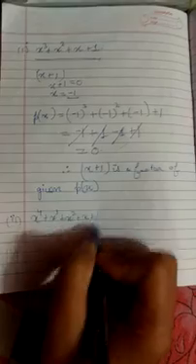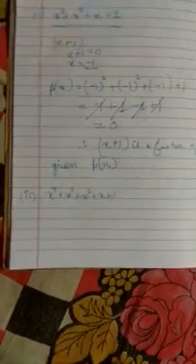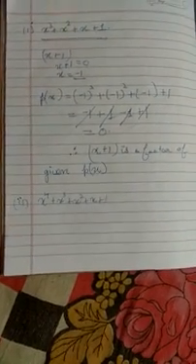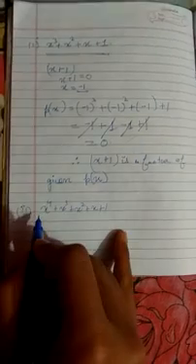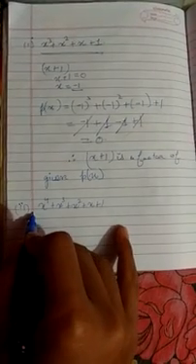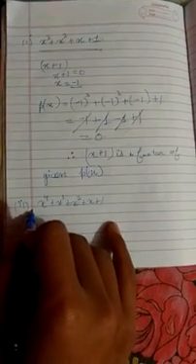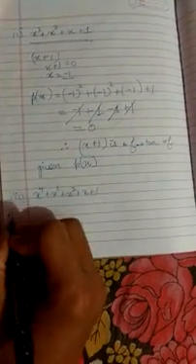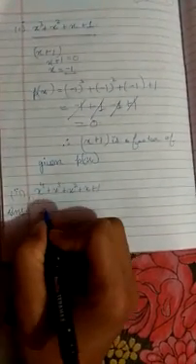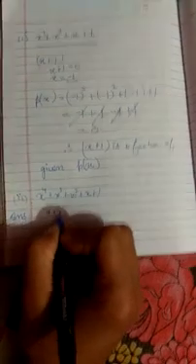Now the second part: x raised to the power 4 plus x cube plus x square plus x plus 1. So we have to check whether it is completely divisible by x plus 1 or not. So let's check. First of all, same step: x plus 1 is equal to 0, x is equal to minus 1. So we have to put this value in this polynomial.